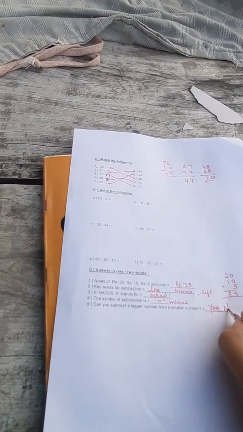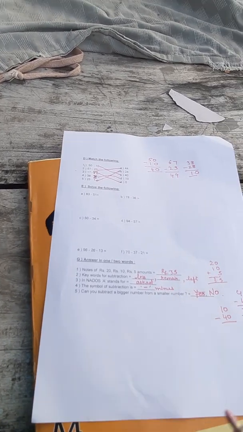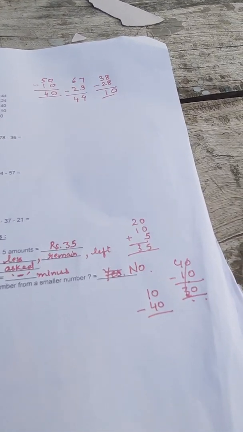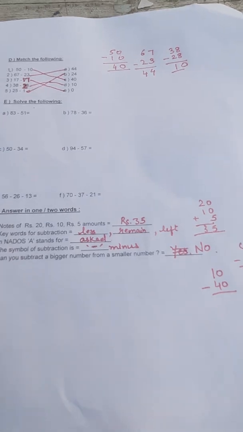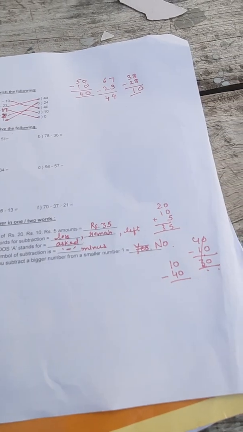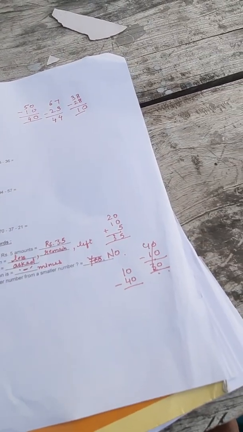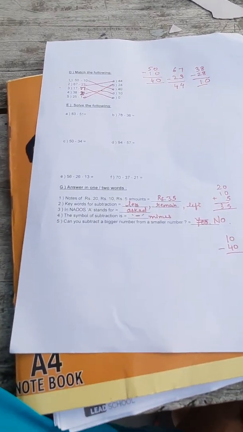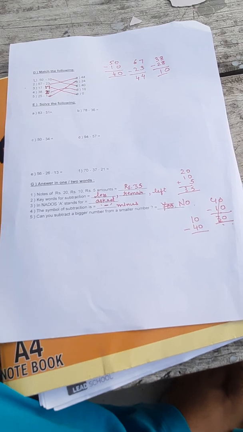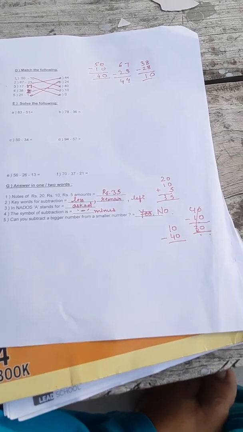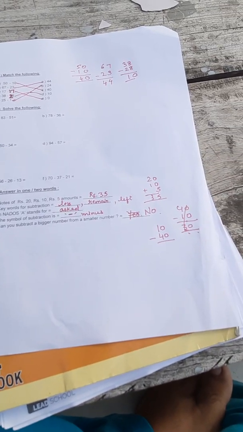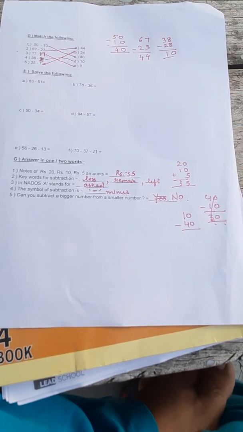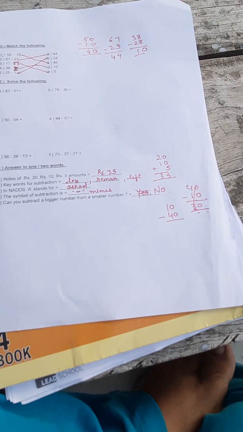No, we cannot subtract. So we can subtract a smaller number from a bigger number, but we cannot subtract a bigger number from a smaller number.